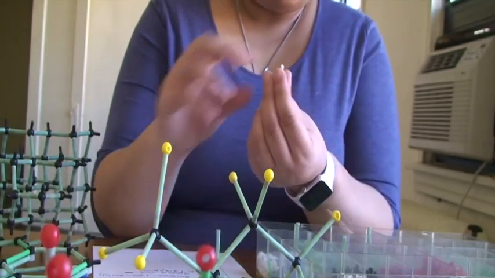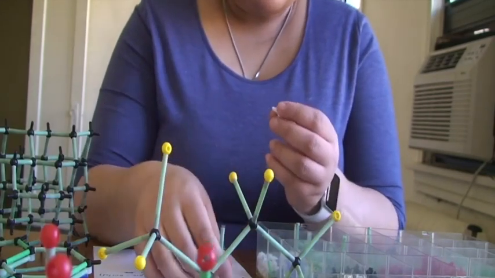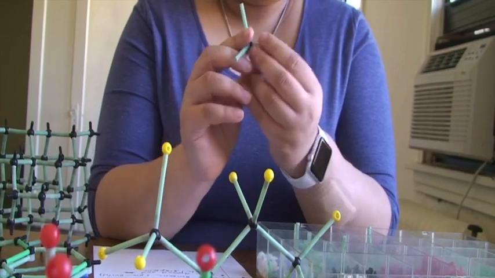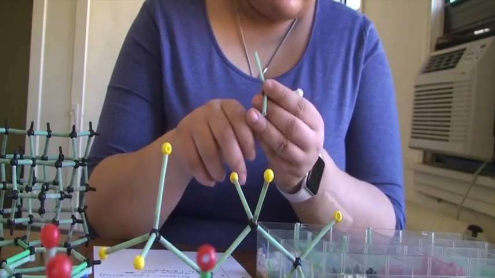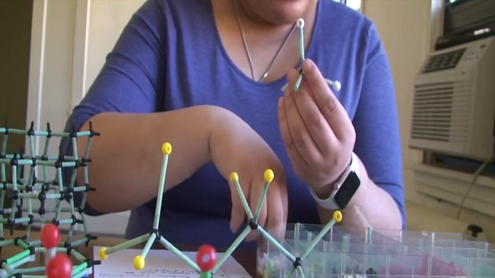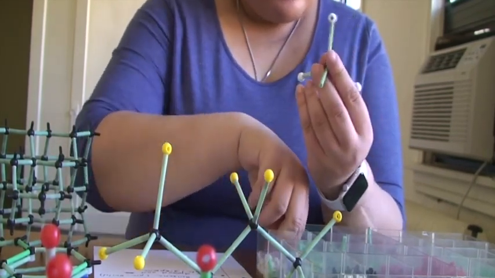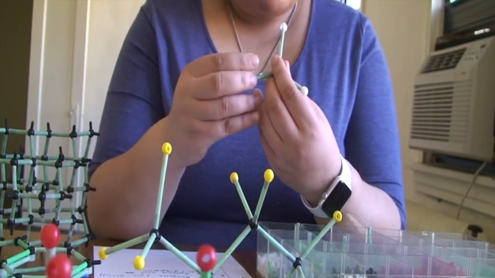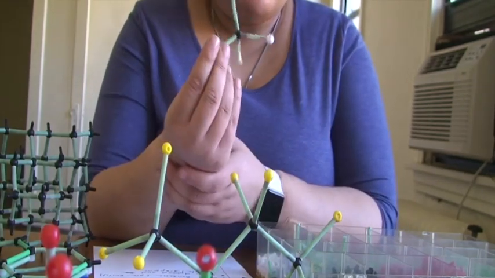For hydrogen, I'm using these pieces that only have 1 peg. Okay, now you see here's our methane.